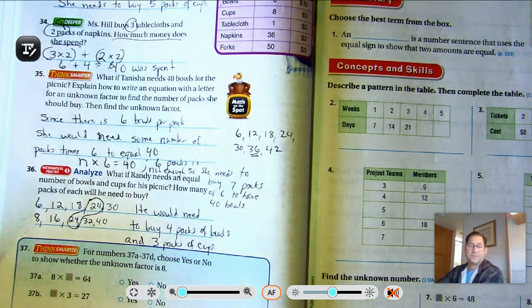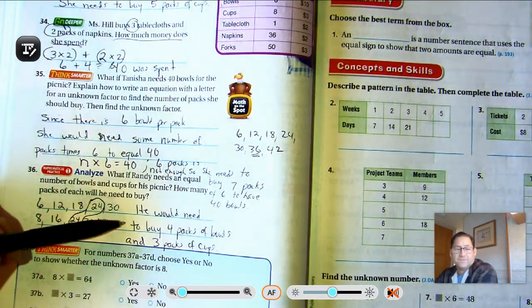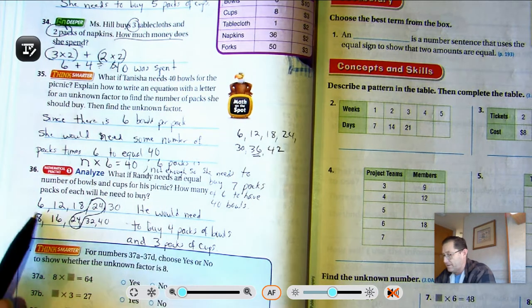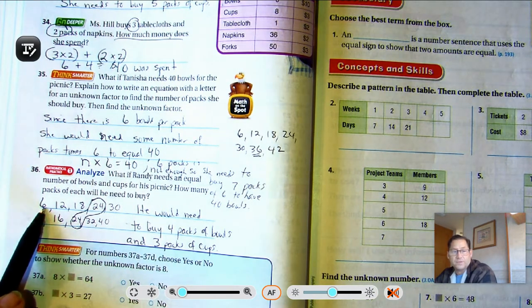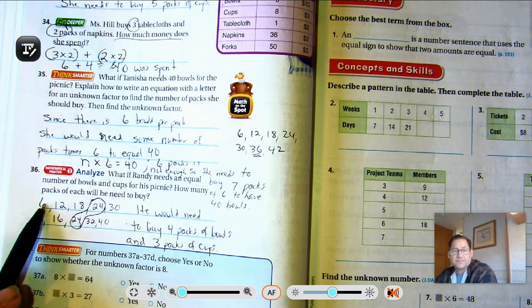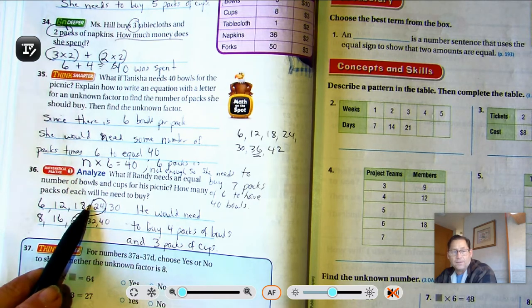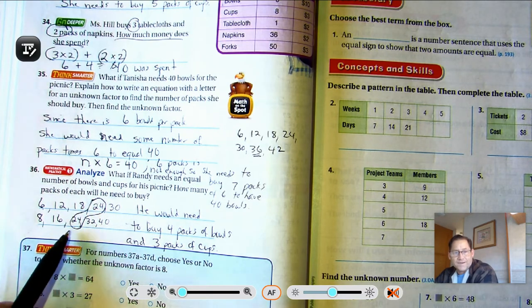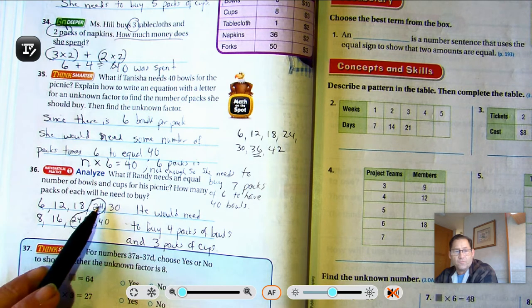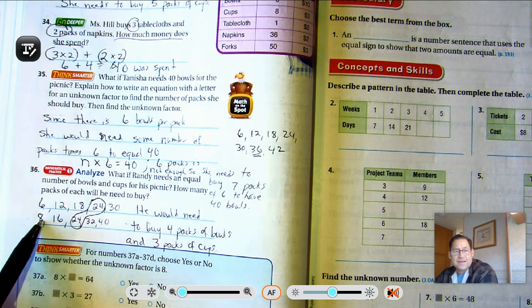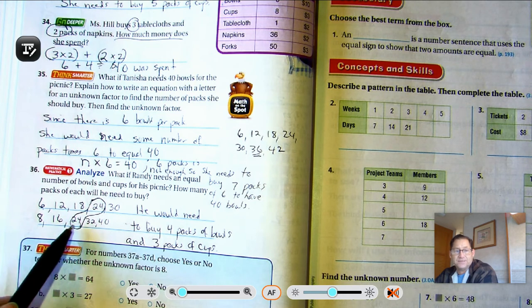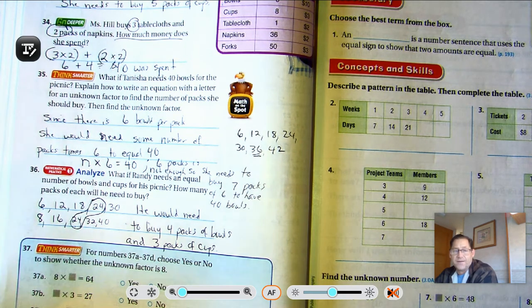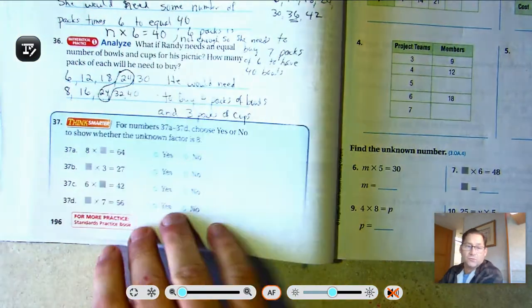Okay, so let's make sure we understand where I got these from. 4 packs of bowls. Each pack of bowls comes in packages of 6. So 6, 12, 18, 24. So I need 4 packs of bowls to equal 24. And I need 3 packs of cups because they come in packs of 8. 8, 16, 24. So I need 3 packs of cups. And 4 packs of bowls.